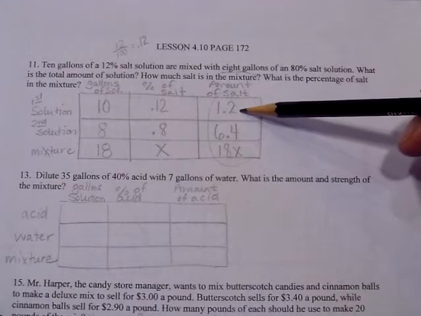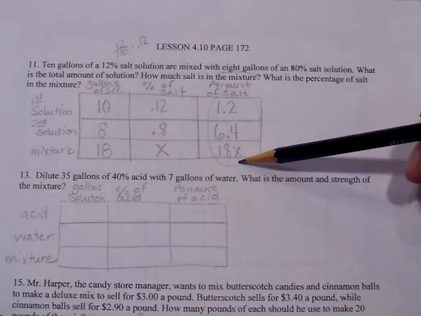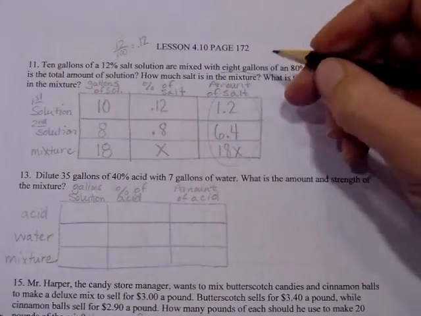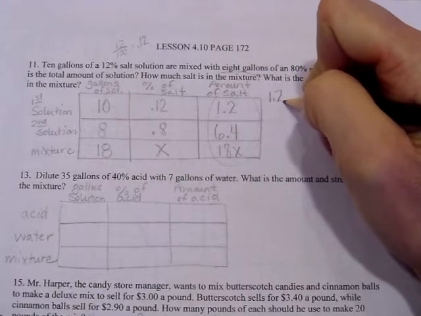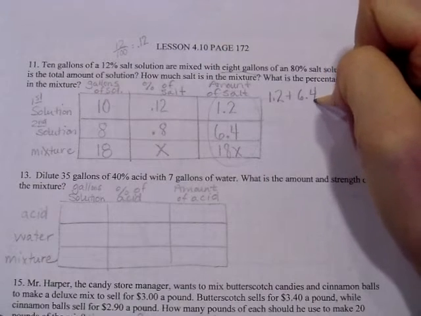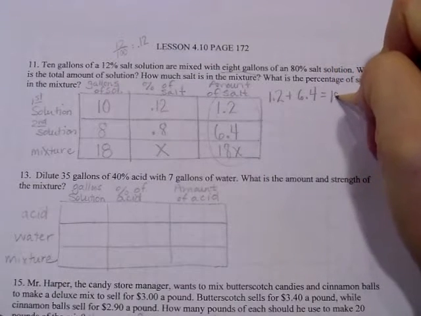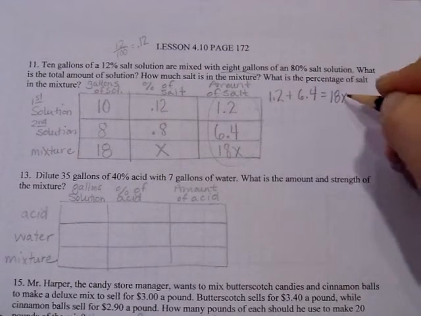Well, if we add these two together, it should get what amount we have in our mixture. So our equations should represent that. If we take 1.2 from our first mixture of amount of salt and add the second amount of salt, it should equal what our total amount of salt is in the mixture. So that would be your equation. And I'm going to let you solve that.